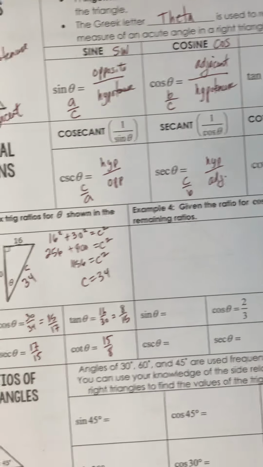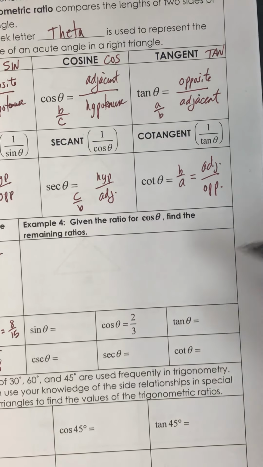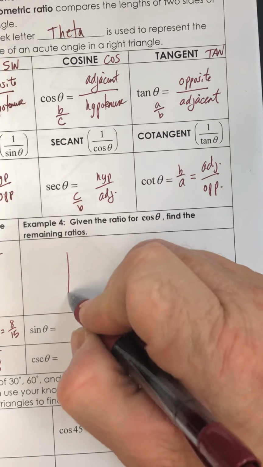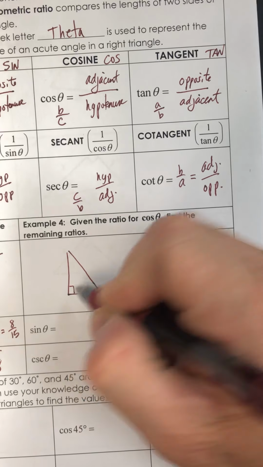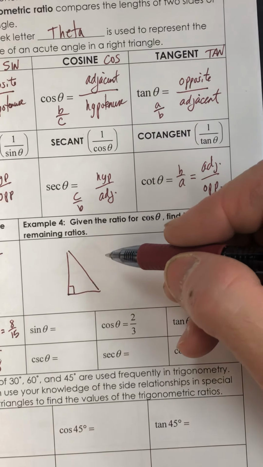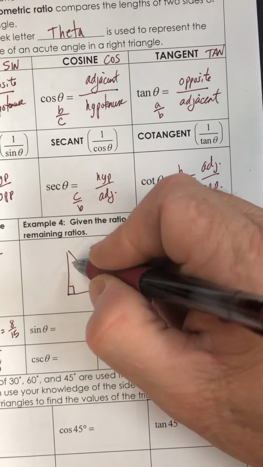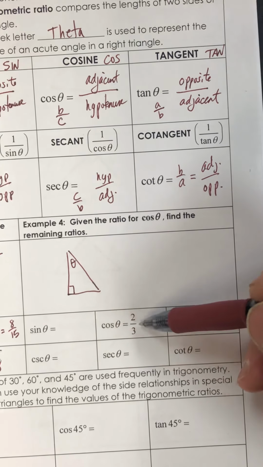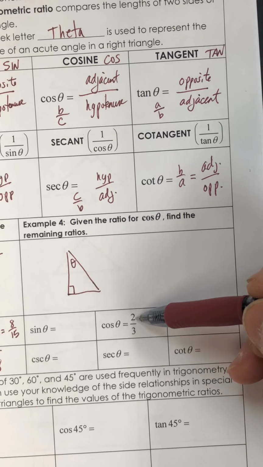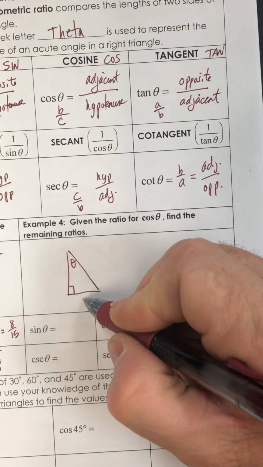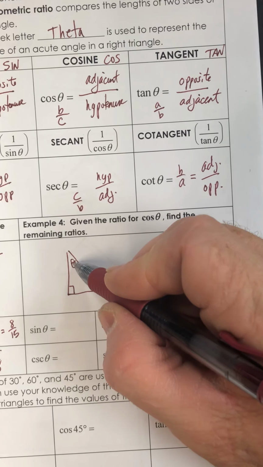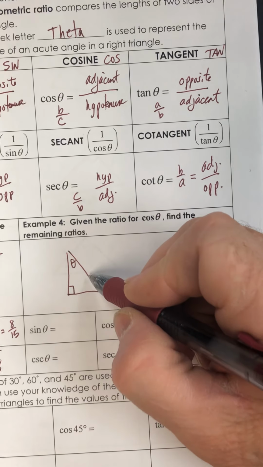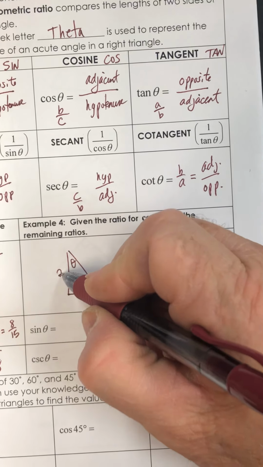Looking at example 4, they're going to give us a ratio. Right here they gave us the cosine ratio. So I'm just going to draw a right triangle. It doesn't matter what it looks like. I'm going to pick an angle, this one, for no reason. I know the cosine is 2 over 3. Cosine is adjacent, so what's adjacent to this angle? This side would be opposite, this side would be adjacent, and this one's the hypotenuse. So adjacent over hypotenuse.